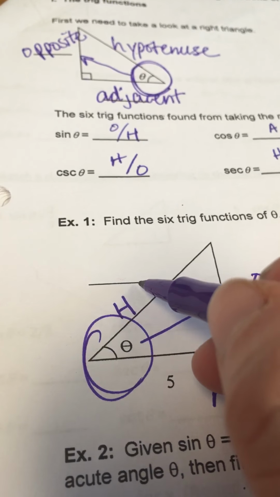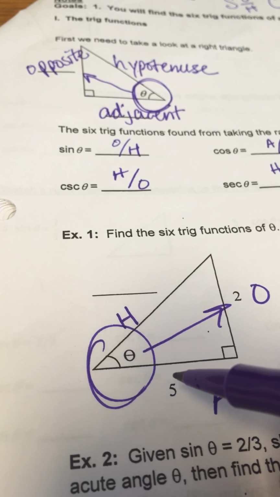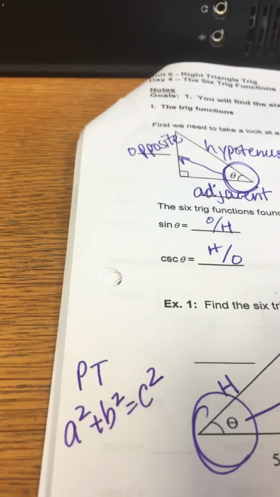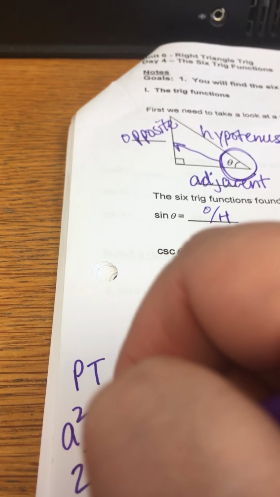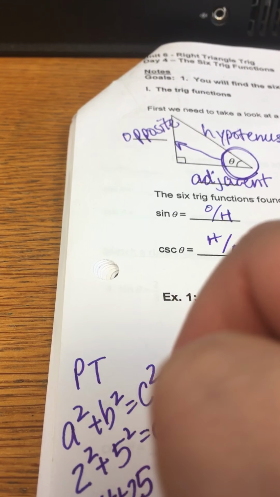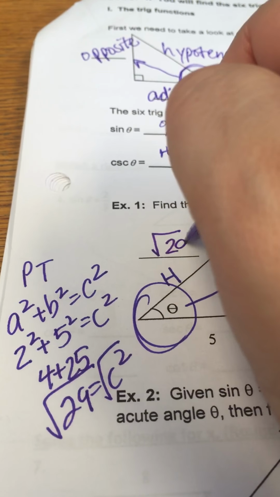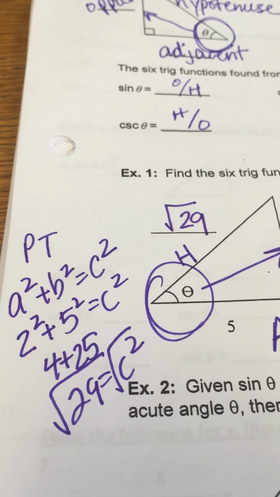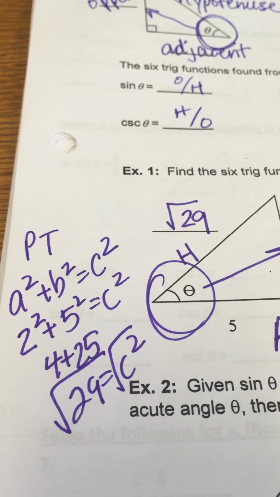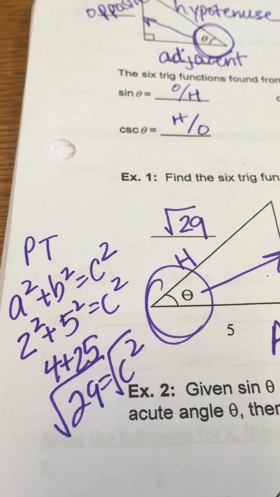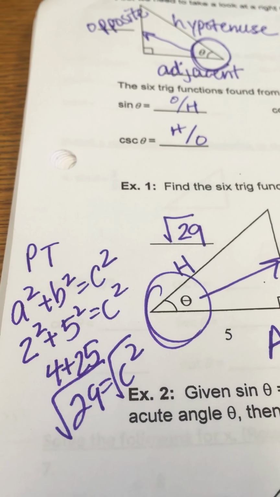Now, since I don't have a number here, I need to figure it out. So I'm going to do the Pythagorean theorem. If you're ever missing a side, you want to do that. A squared plus b squared equals c squared. So you have 2 squared plus 5 squared equals c squared. Okay, so c is the square root of 29. Do not make a decimal. Leave it as the root of 29. If it was something like the root of 24, we could reduce it to 2 root 6. But otherwise, we're leaving them like this.